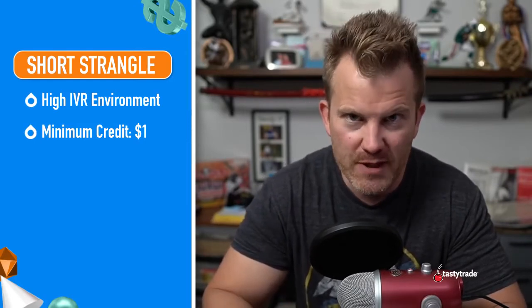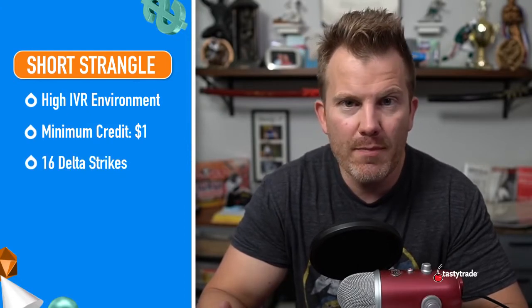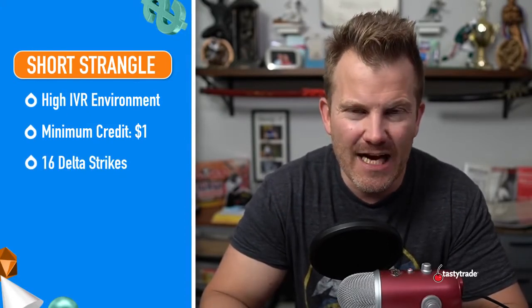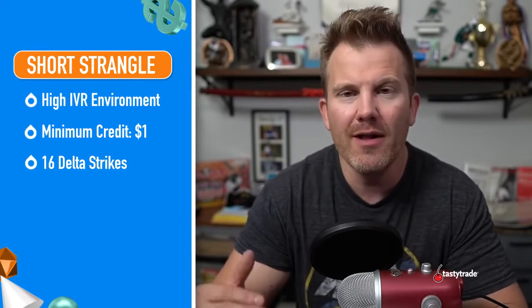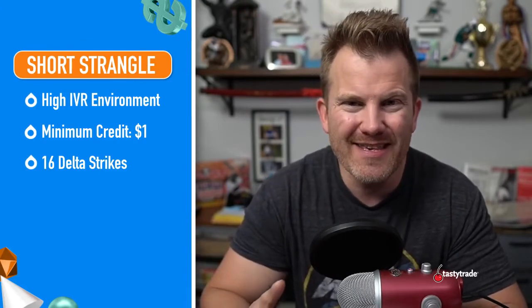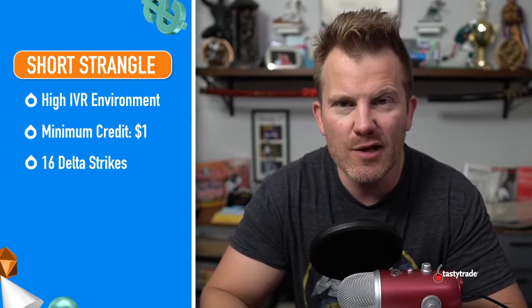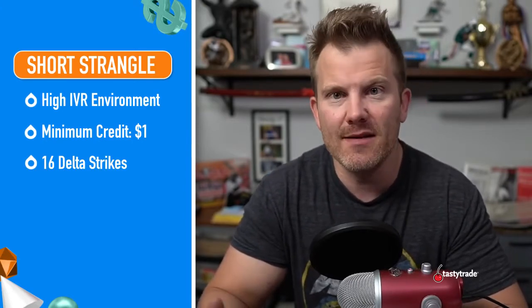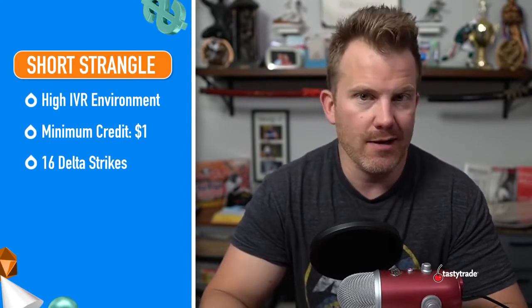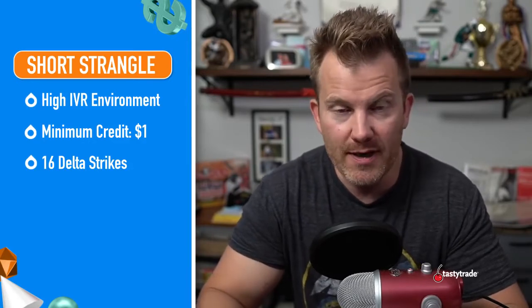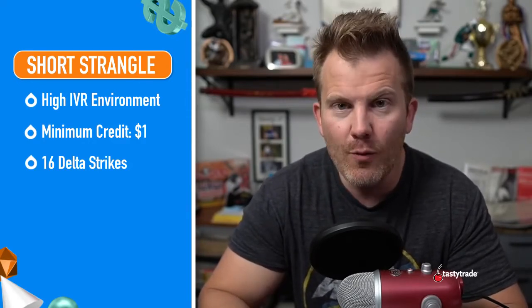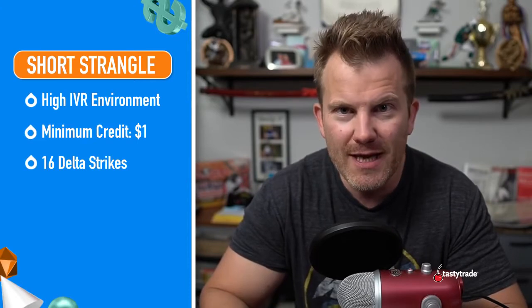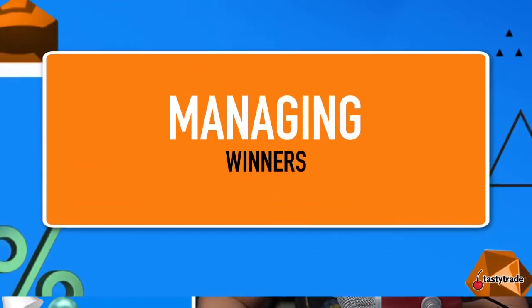Number three, also specific to a strangle. A great starting point for your strike selection would be somewhere around the 16 delta mark. A 16 delta short call, a 16 delta short put. This is a classic one standard deviation strangle. Use this as a reference point to determine where you want to select your strikes. You may want to collect more premium. You may want to increase or decrease your probabilities. That's perfectly fine, but starting with a one standard deviation strangle is a really great foundation.